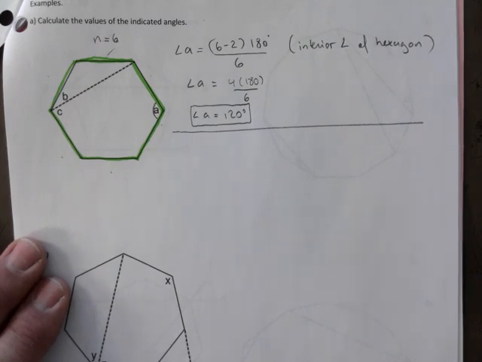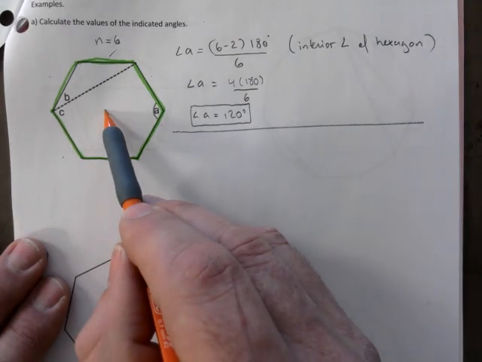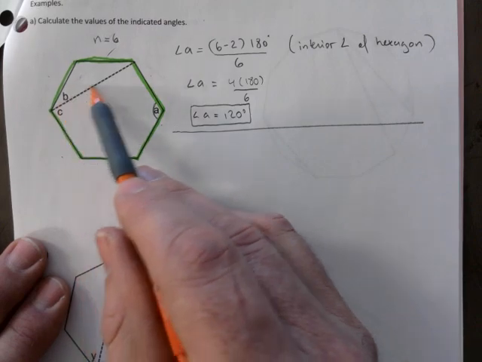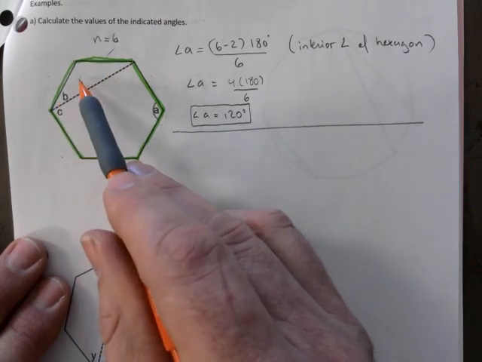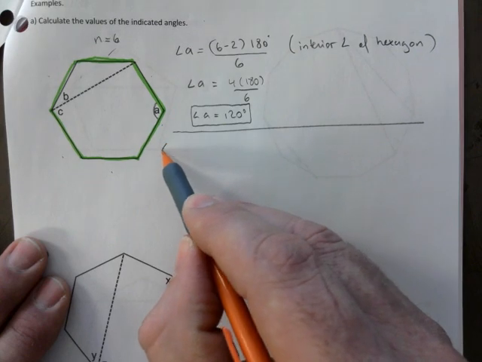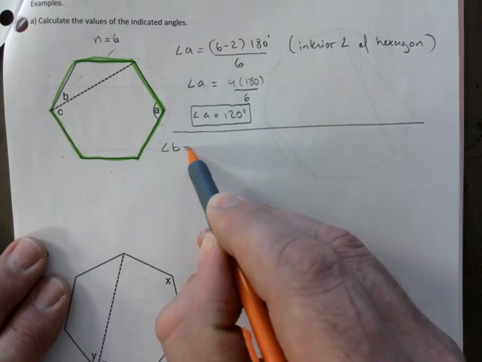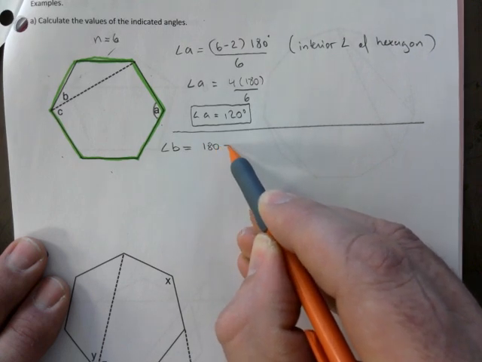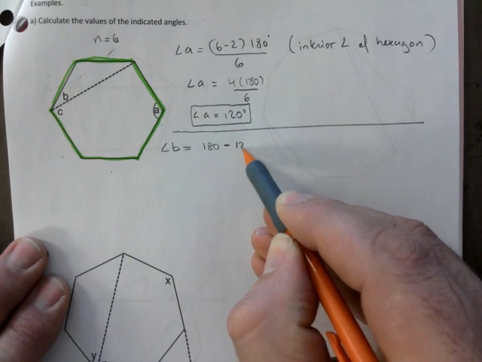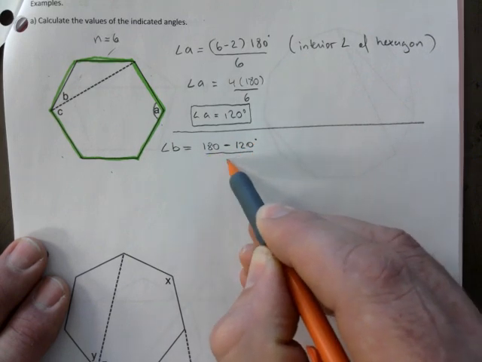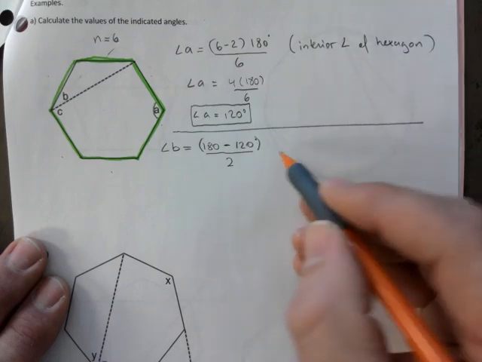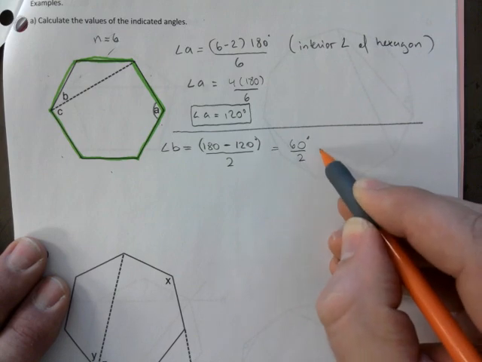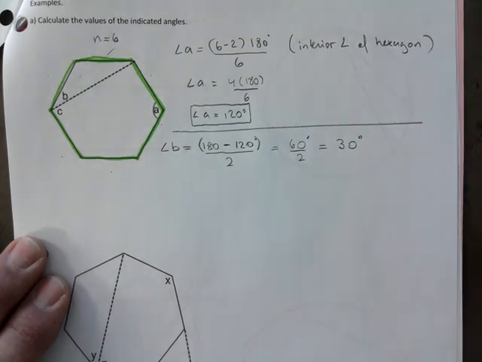And what do you want to find next? It's B anyways, but I tend to go to the smallest first. So I'm going to find B here. Angle B, it's an isosceles triangle, right? So I'm going to go 180 minus 120, and I will highlight and explain in a bit. That would be 60 divided by 2, which is 30 degrees.